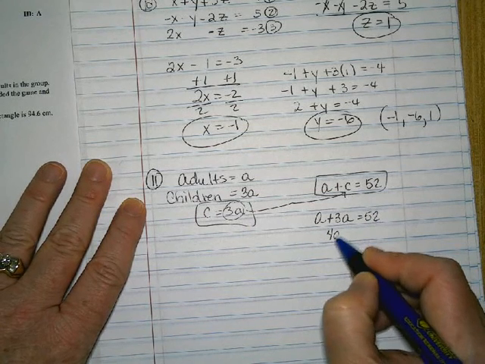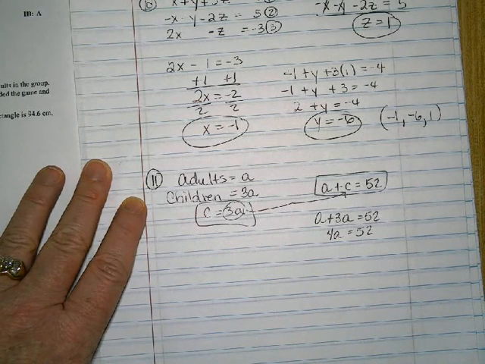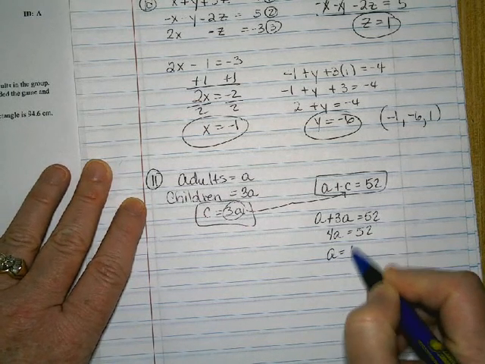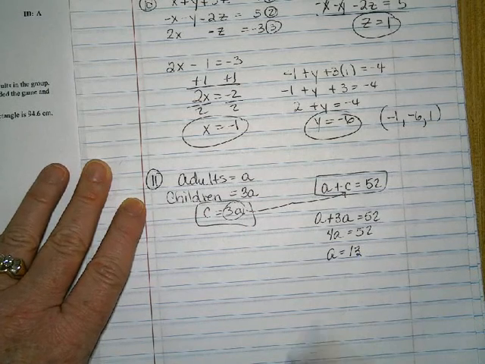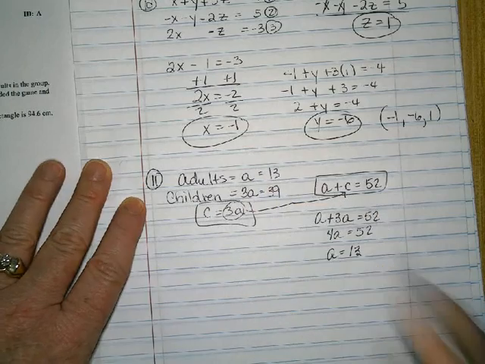Pay attention. 4A is 52. We're going to divide. What do you get? 13. So the number of adults are 13. The number of children are 39.